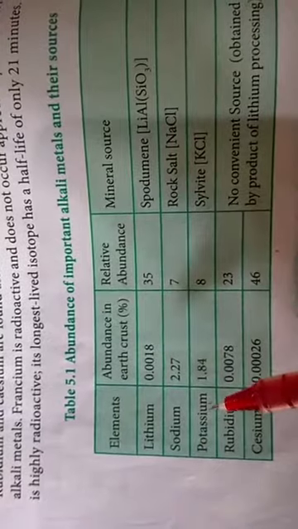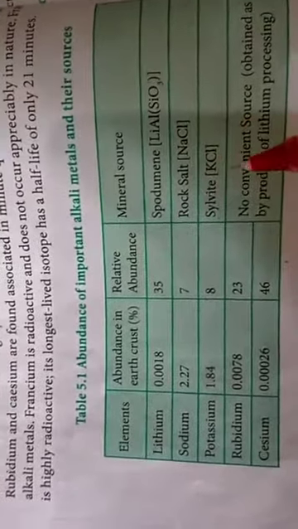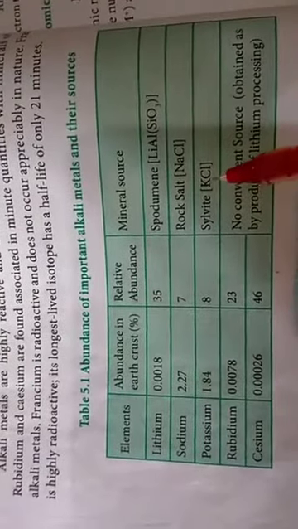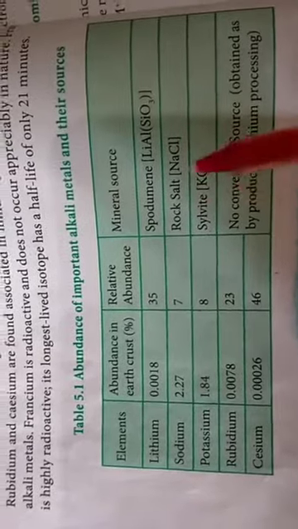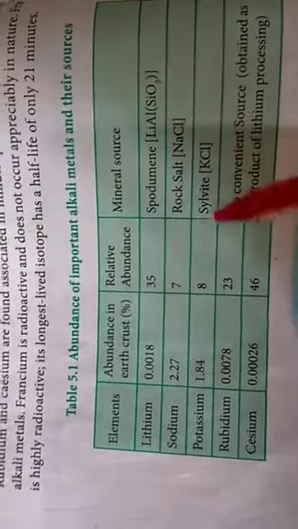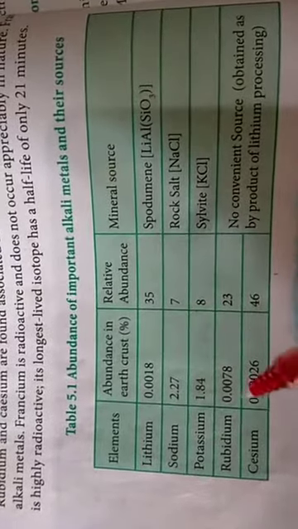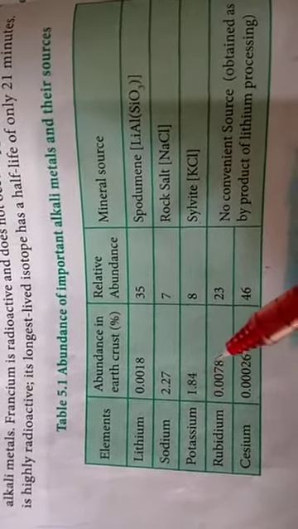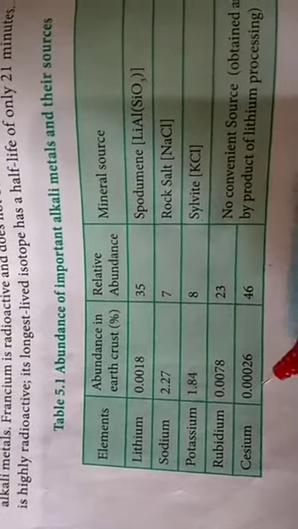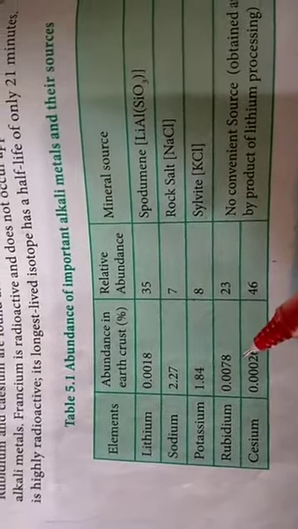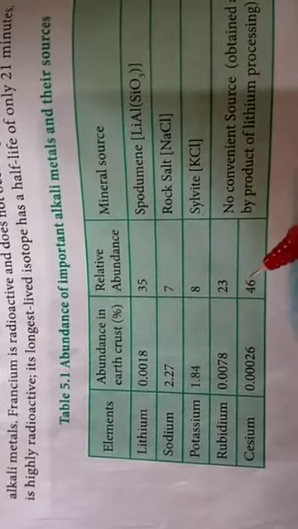Then the next element is potassium. It is present in our earth crust at 1.84%, relative abundance 8, and the mineral source is silicate. That means a combination of potassium and chlorine, potassium chloride or silicate, from which you can extract potassium. Rubidium is present in the earth crust at 0.0078%, and cesium at 0.00026%, relative abundance 46. It does not exist as any ore or mineral, but we can get it from the product of lithium processing.